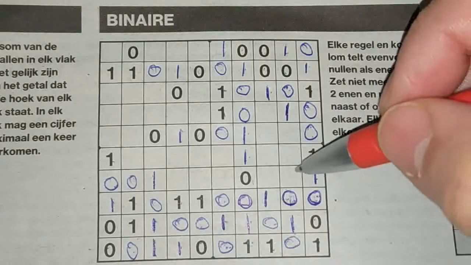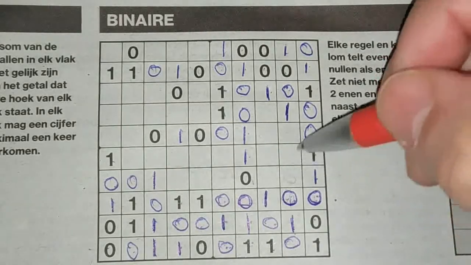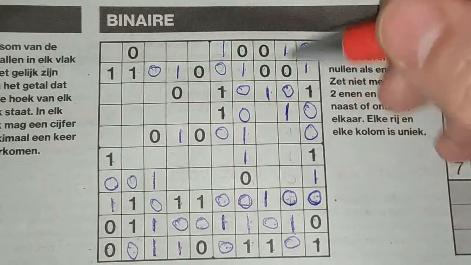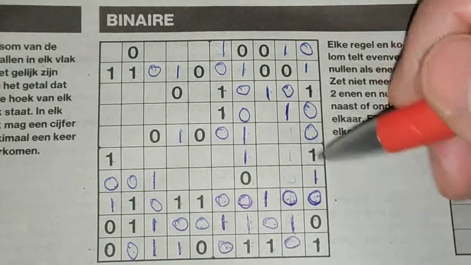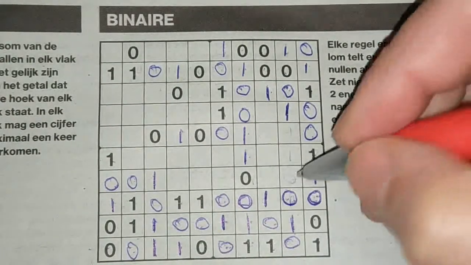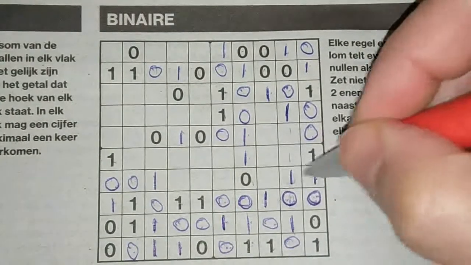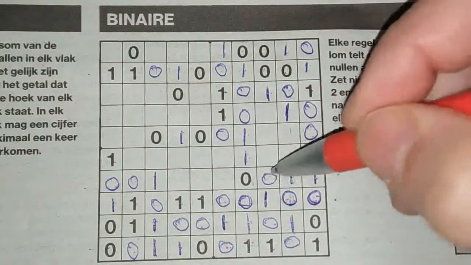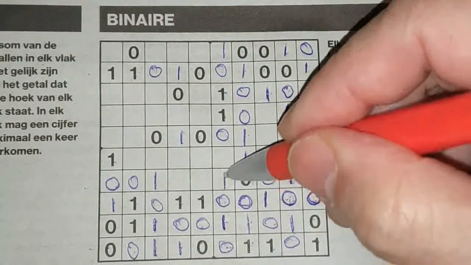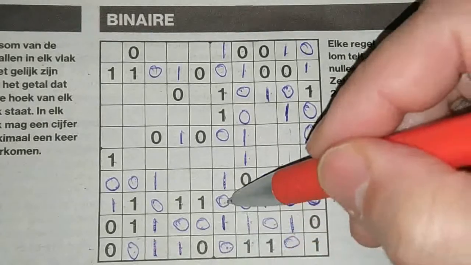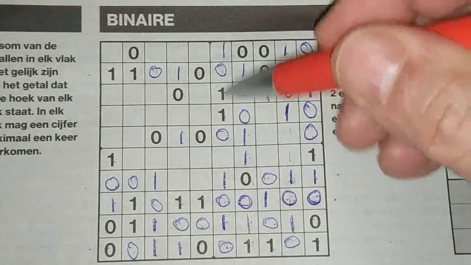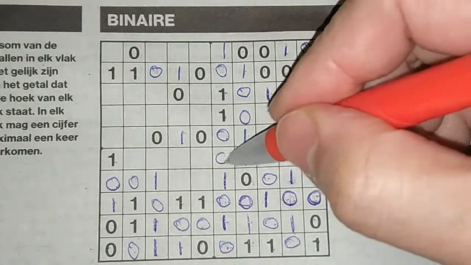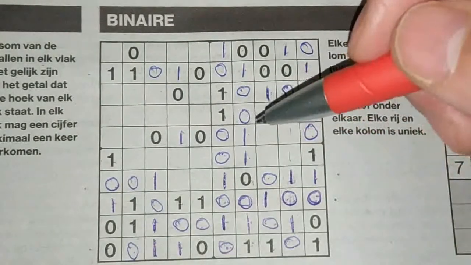If I place the fifth and final O here, then we have 3 ones in a row in this column. Not allowed, so this cannot be an O. Should be a 1. Double one, here and O, there and O. Double O, here and 1, there and 1. 1, 2, 3, 4 O's. This is number 5.